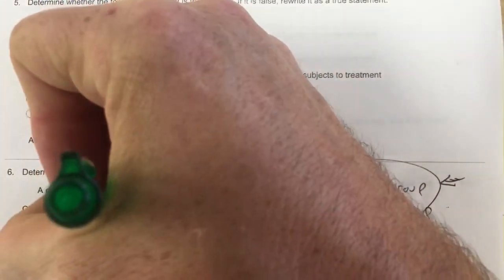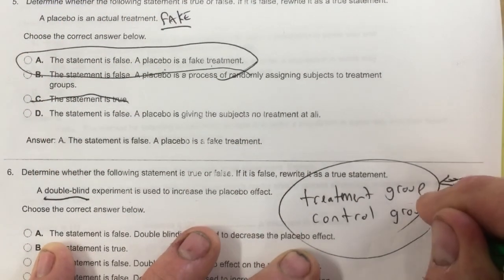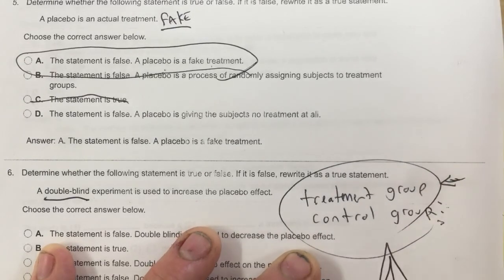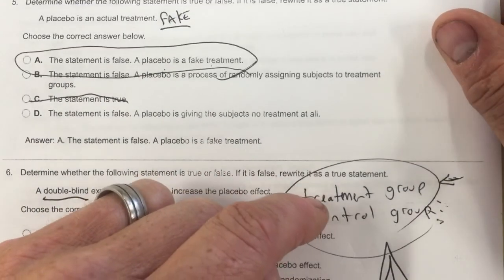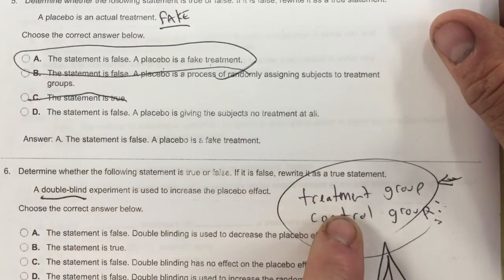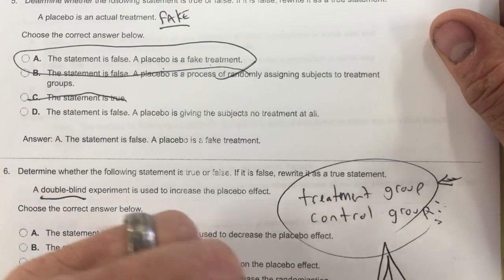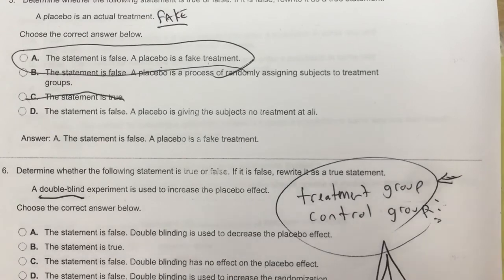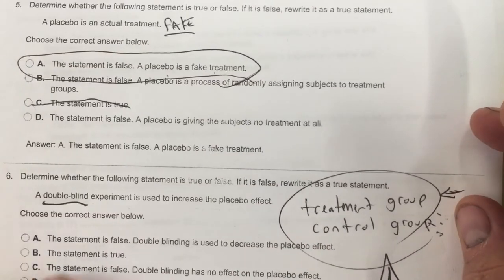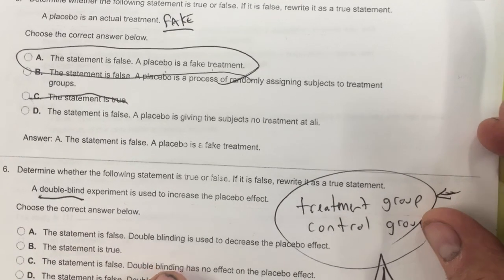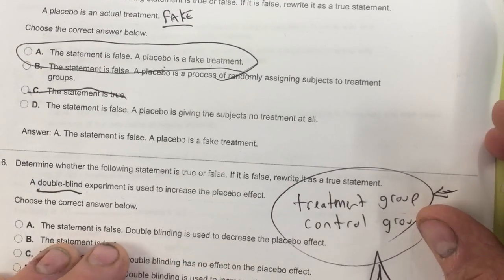Well, double blind is when these people don't know and the people giving them the treatment don't know either. See, if I'm giving these people the treatment and giving these people here the placebo, and I know who's getting what, then I could affect the results somehow because I know what's going on. Double blind, neither one of them knows. So let's see here. A double blind, I think the answer is A.